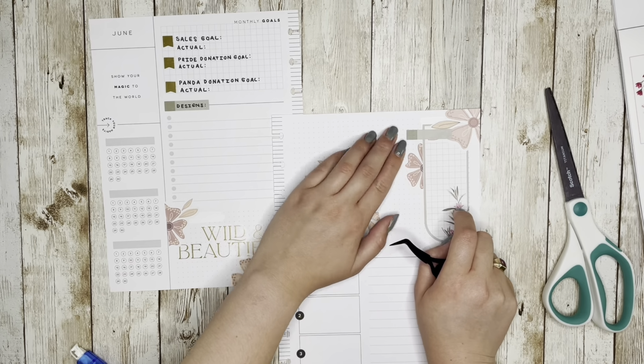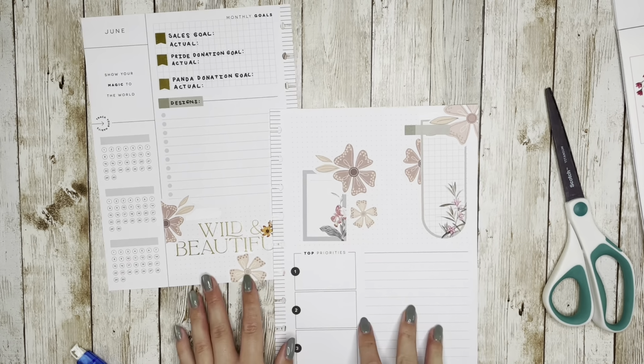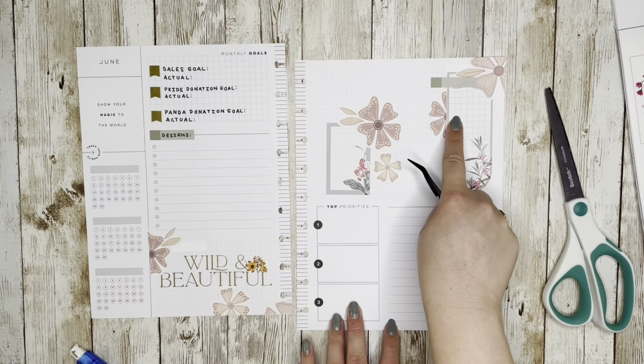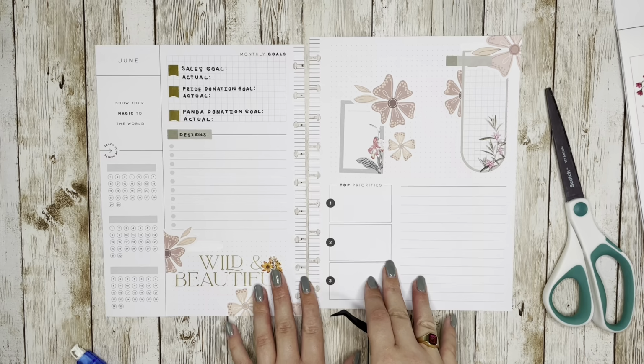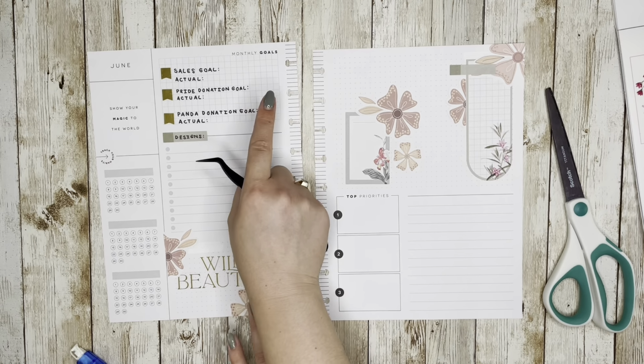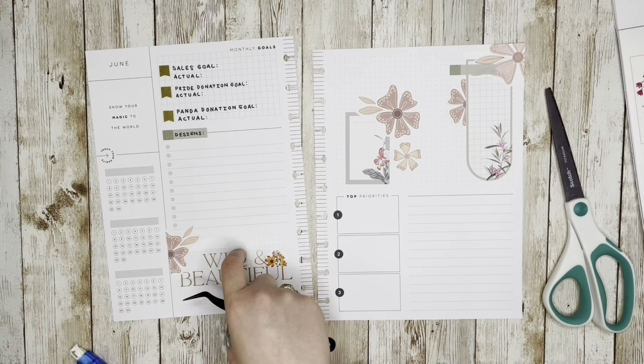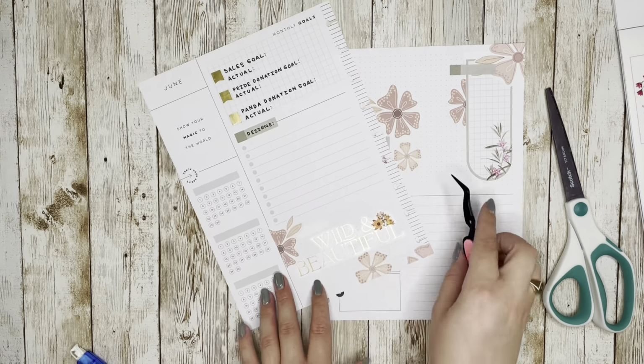Okay, I think I got it. Oh yeah, that looks good. I mean, it's the same as that, and they're kind of close, but I don't think it's that noticeable right now. So we've got goals, we've got designs, we've got decorative stuff. I'm gonna deal with the sidebar next.